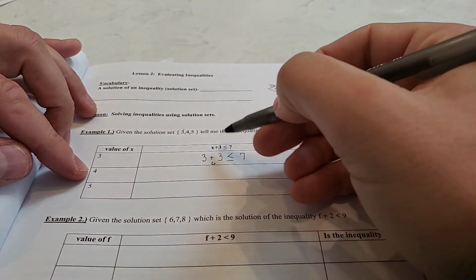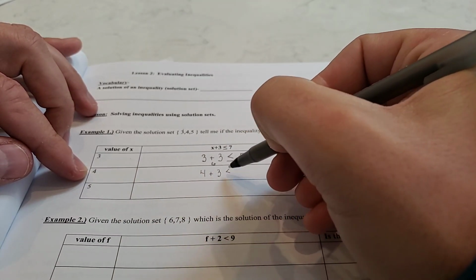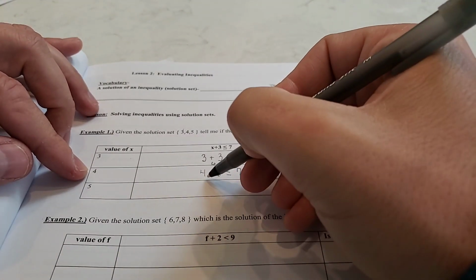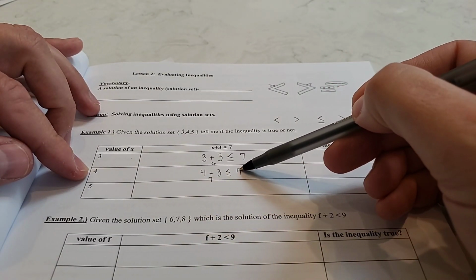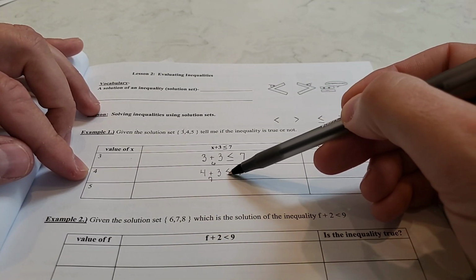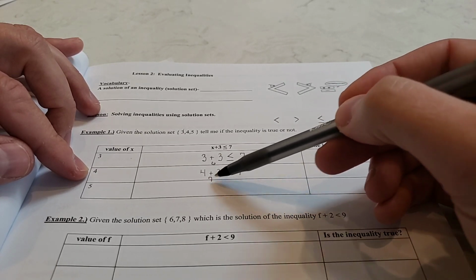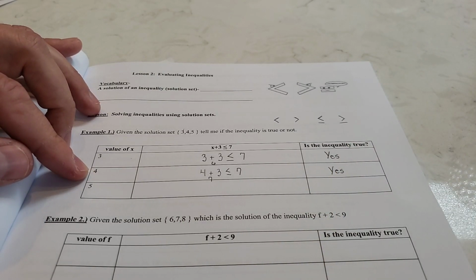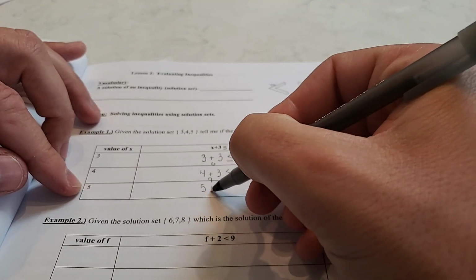Let's look at 4. Let's plug 4 in for x. 4 plus 3. Is that less than or equal to 7? Well, 4 plus 3 is 7. Is 7 less than 7? No, but 7 is equal to 7. So if it says 7 is less than or equal to 7, it is true, because it's one or the other.